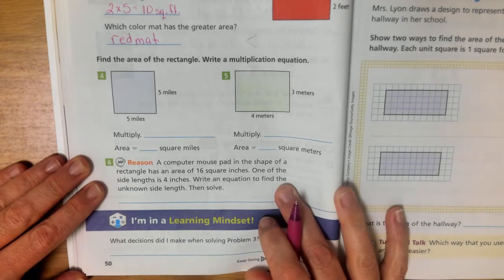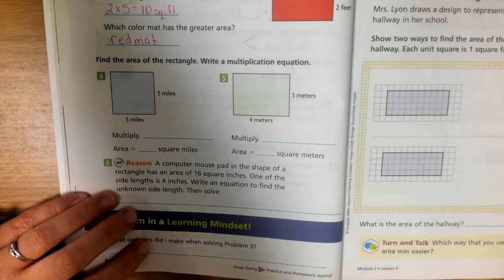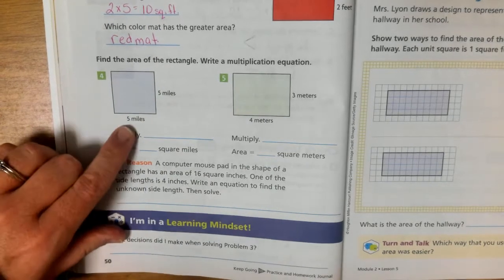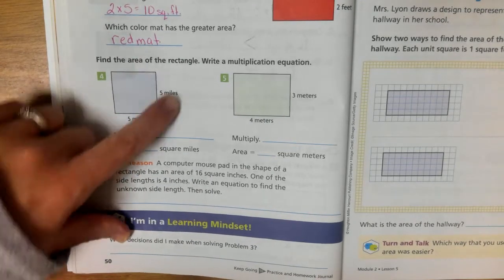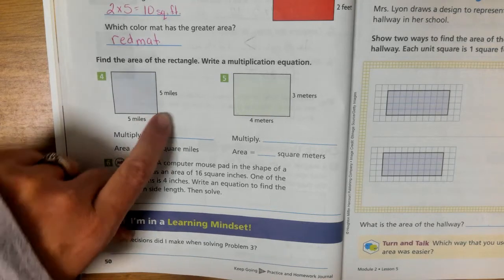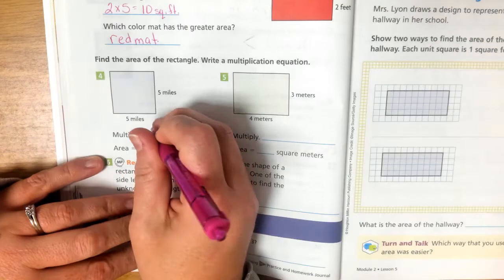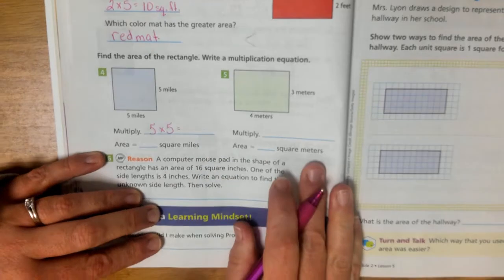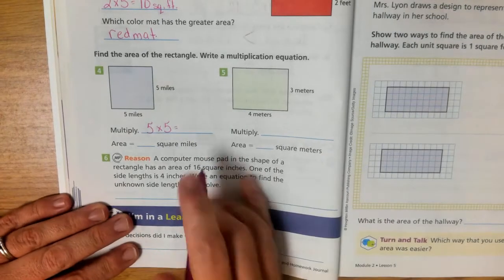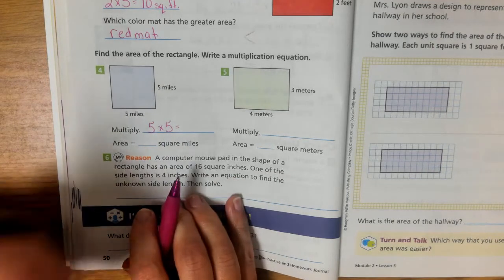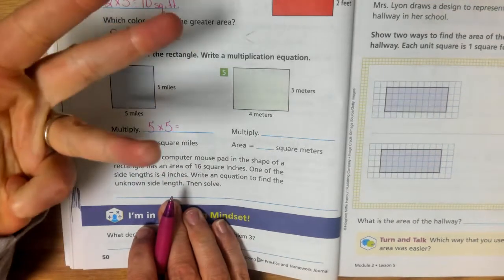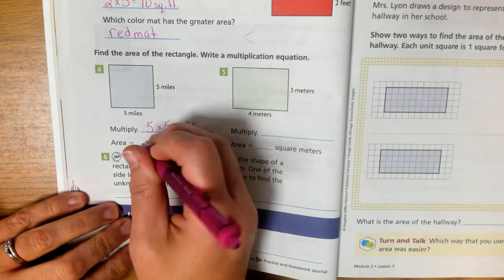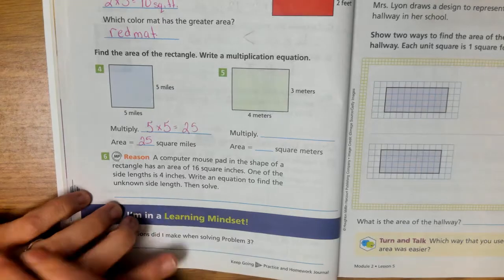Number 4. Find the area of the rectangle. Write a multiplication equation. Okay, so our rectangle is 5 miles by 5 miles. So we would multiply 5 times 5. 5 times 5, so I'm going to count 5 times. So 5, 10, 15, 20, 25. So I have 25, so it would be 25 square miles.